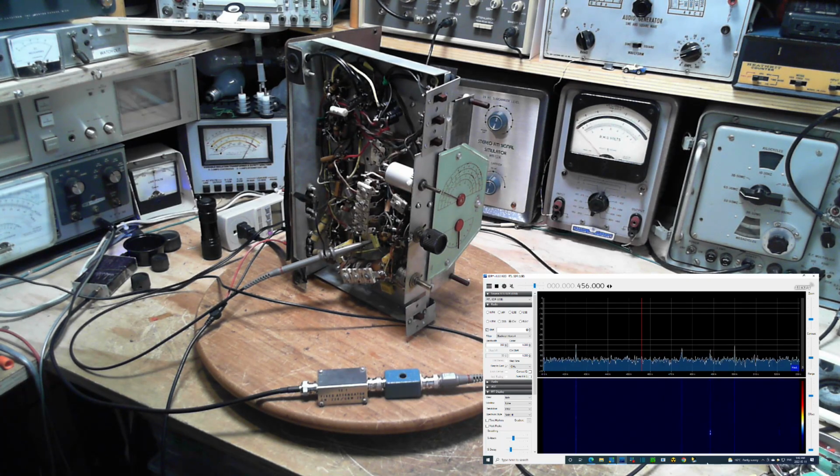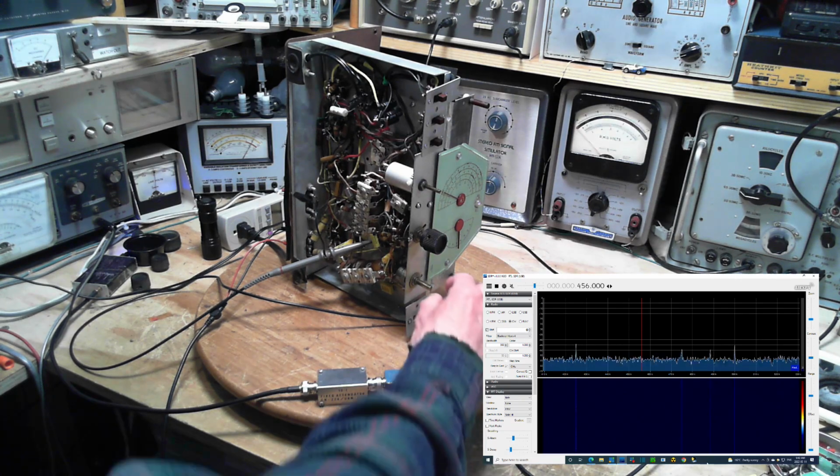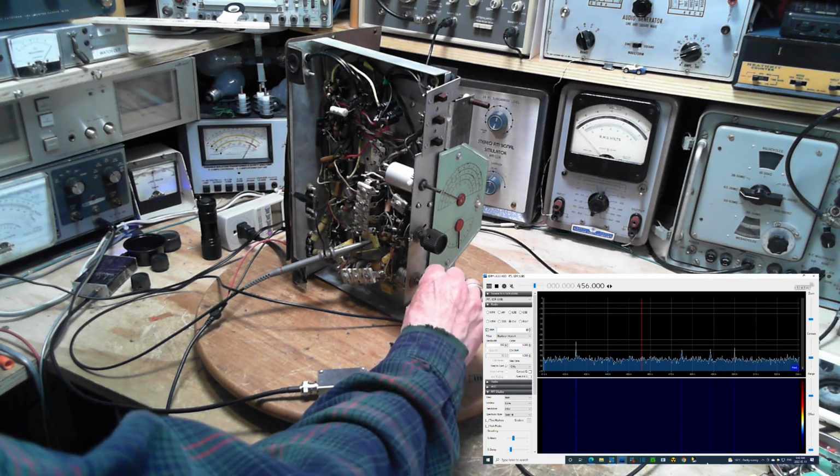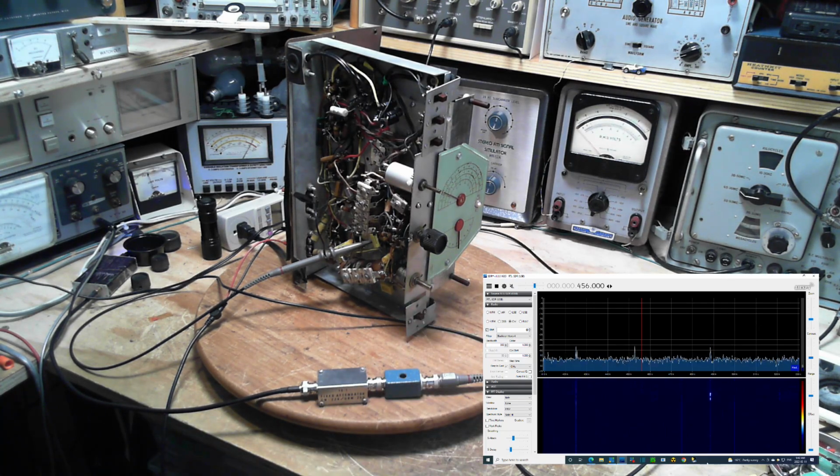Something happening. Waterfall display can be helpful here. Was that me touching this? I think it was. There it comes. The radio. I hear the hum. Nothing very exciting yet.